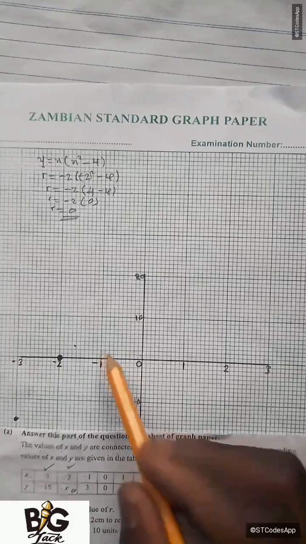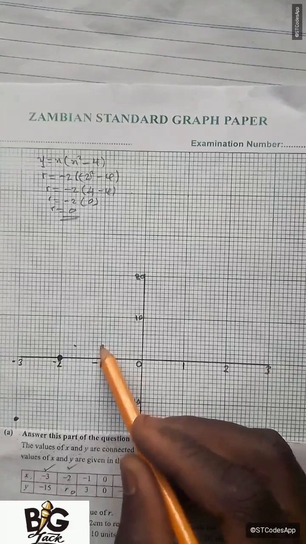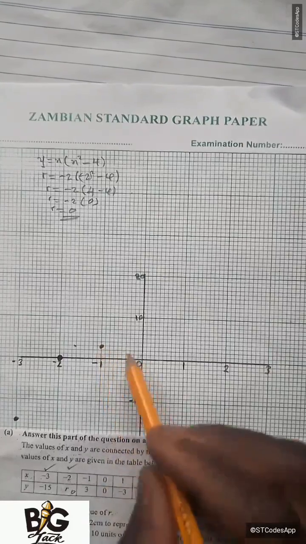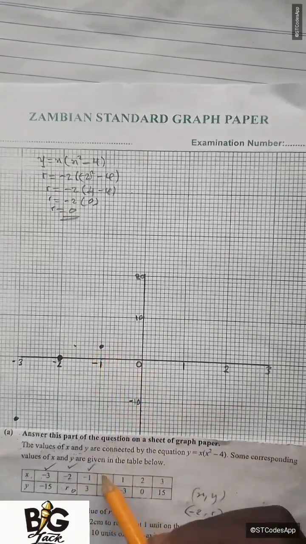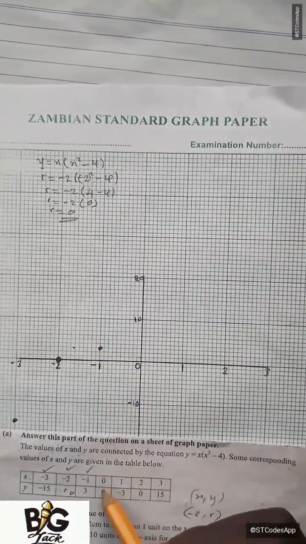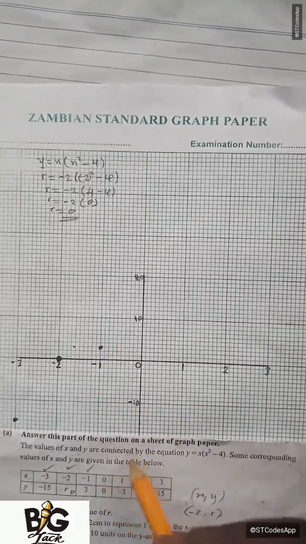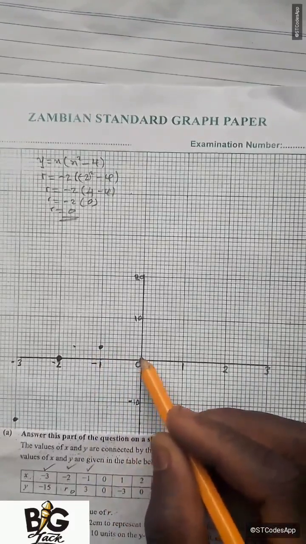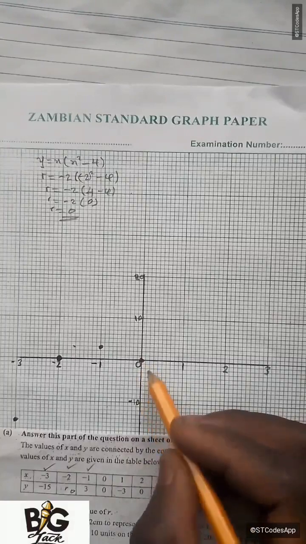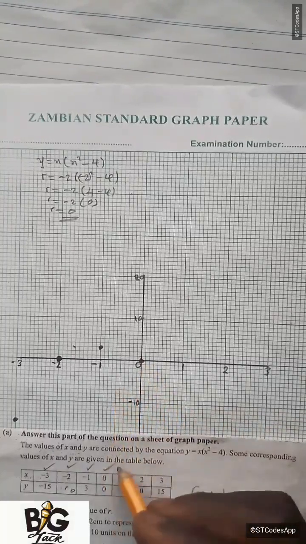So 1, 2, 3. It is going to be here. So the dots should be visible. So we are done with this one here. Here we also have 0, 0. It is this point here, the origin. So we are done with this one.